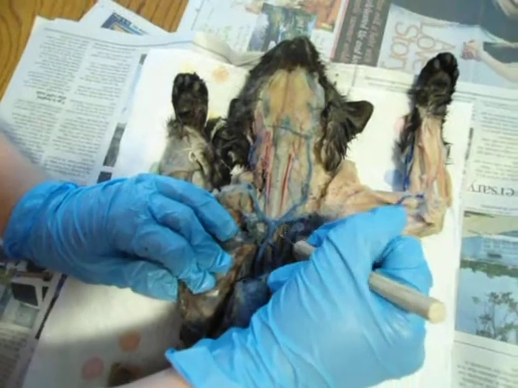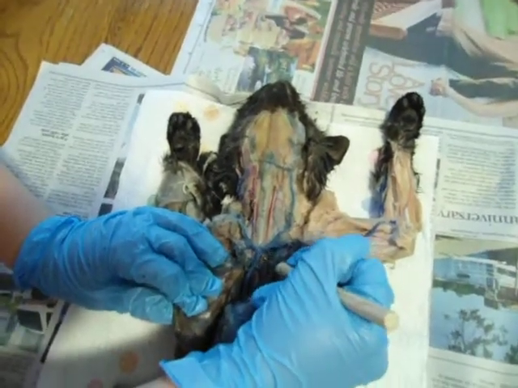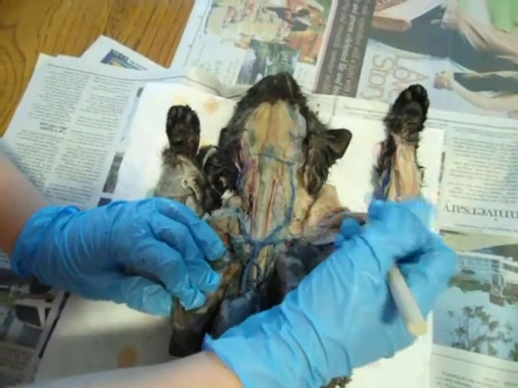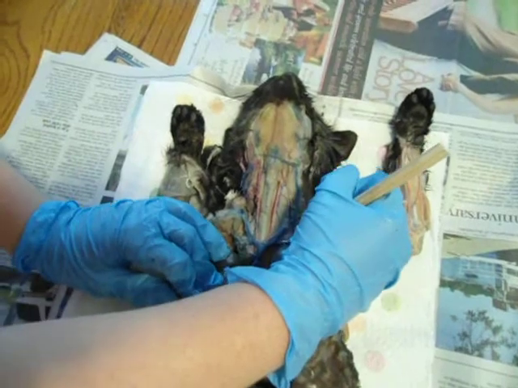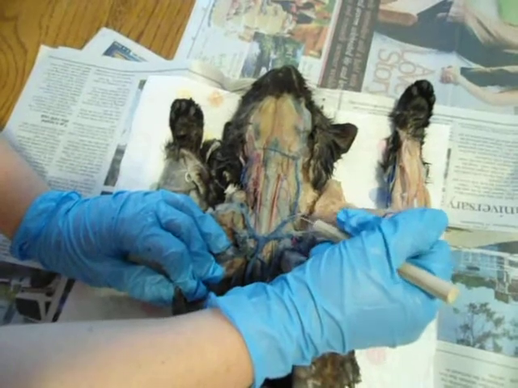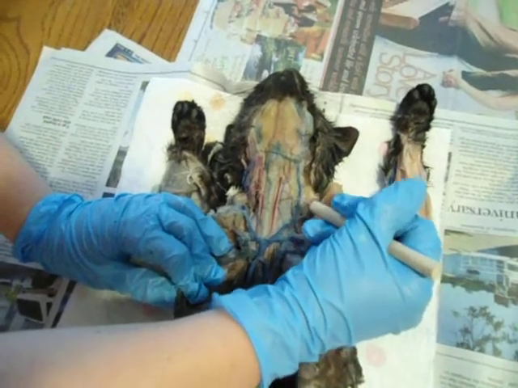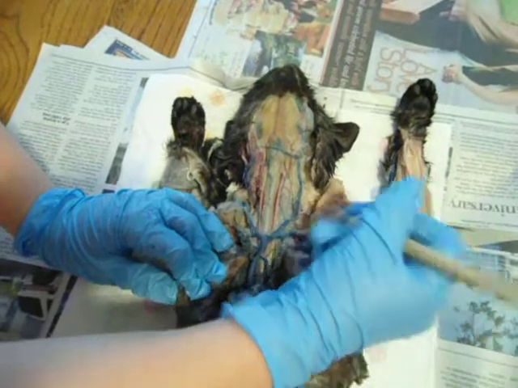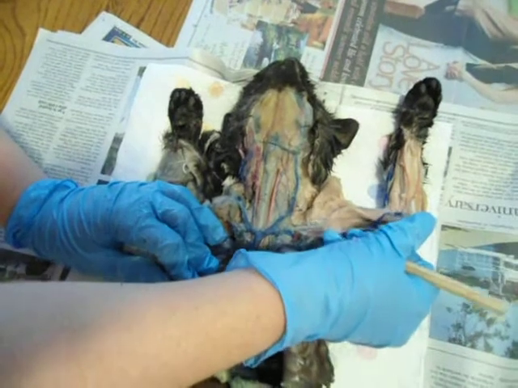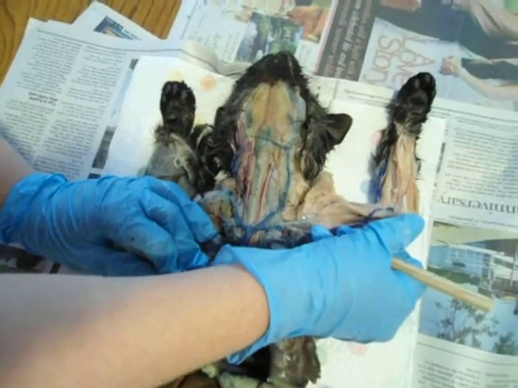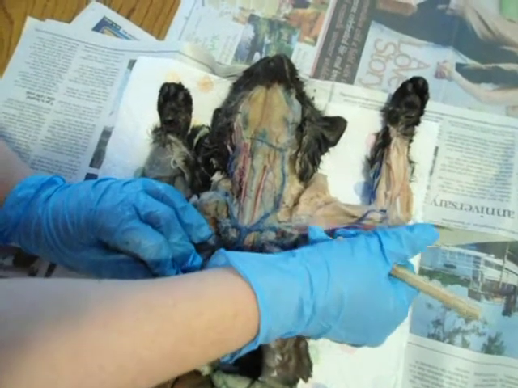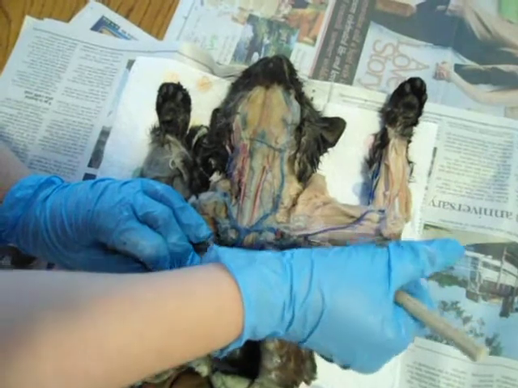From here, this is the brachiocephalic vein, which breaks off into the external jugular vein and the subclavian vein. The external jugular vein then splits off right here to the internal jugular vein. These can be very difficult to find in the cat. The subclavian vein then goes down, and just like the arteries, it goes off into the subscapular vein and the brachial vein.